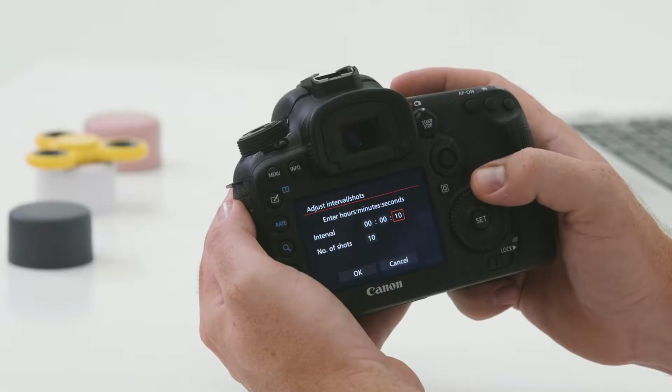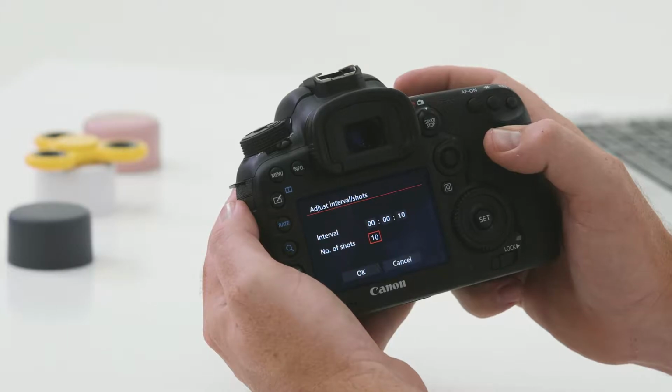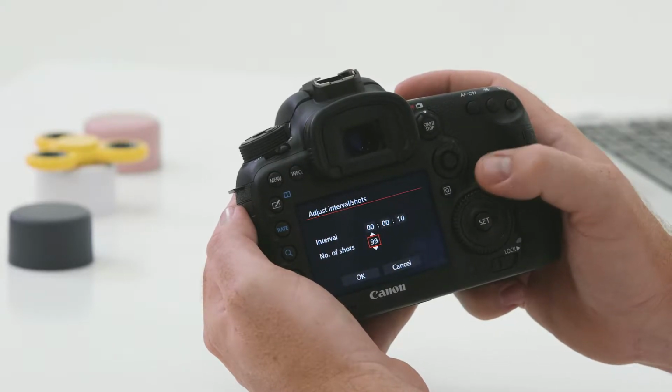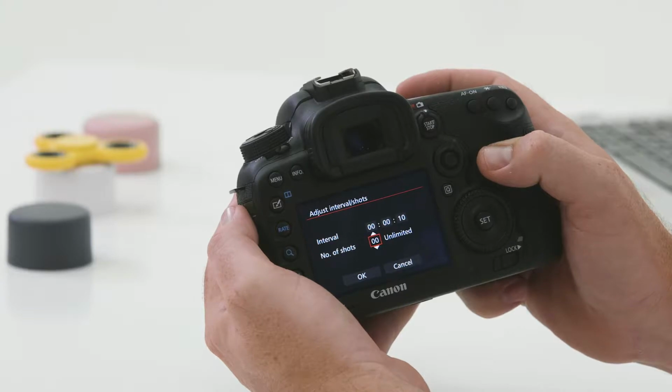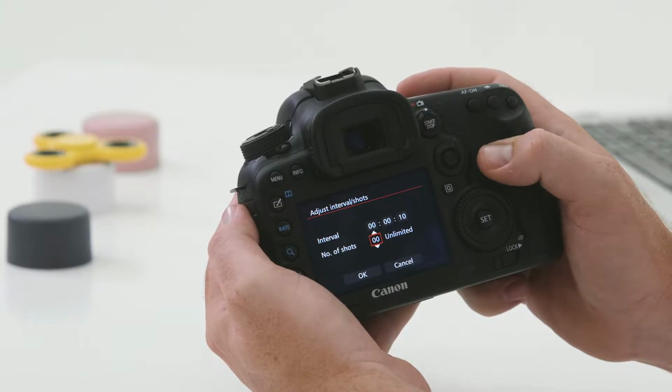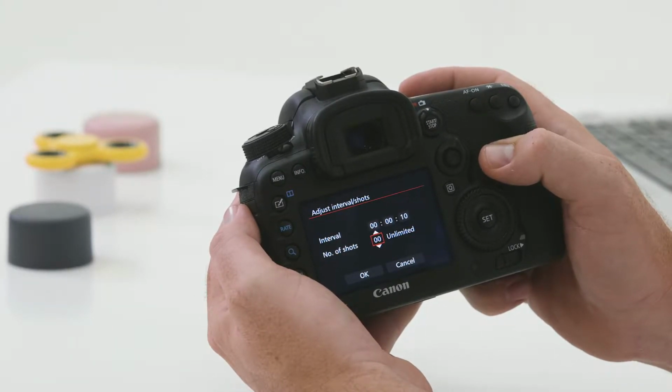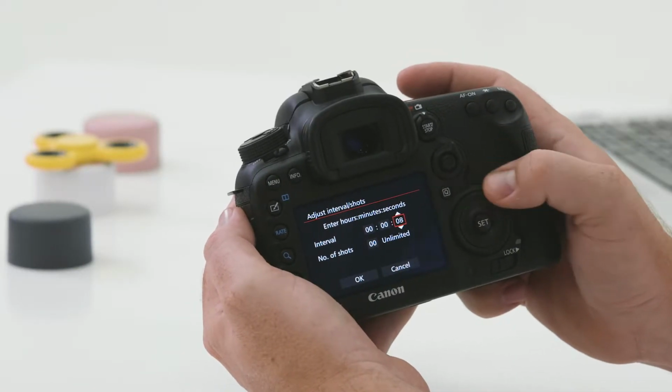This allows me to adjust the interval timer in hours, minutes, and seconds, as well as the amount of shots I would like to take. To change our amount of shots, we can select between 1 and 99 photos. If I need more than 99 photos, I simply select 00. This will give us an unlimited, infinite amount of photos, as long as there's room on the memory card and battery life. To change our interval time, we can simply select seconds, minutes, or hours, press set, and adjust accordingly.